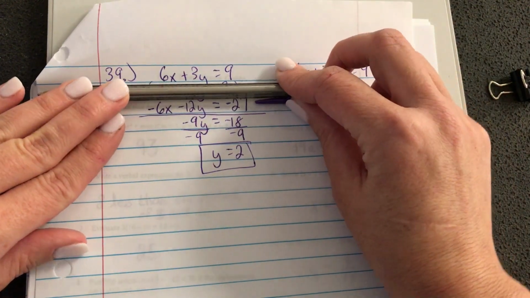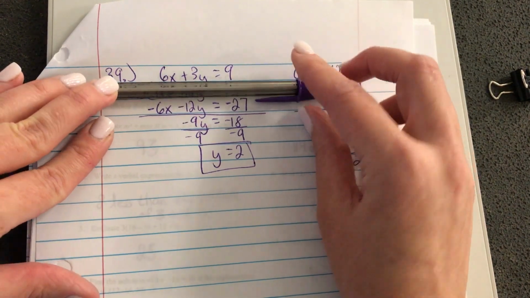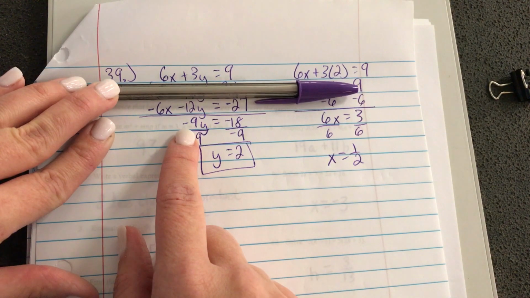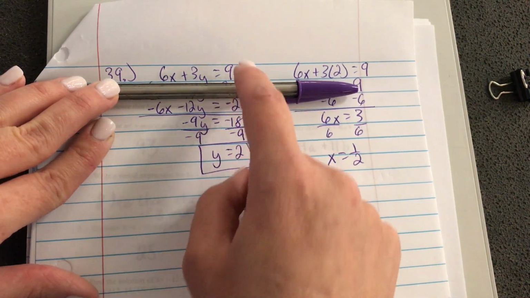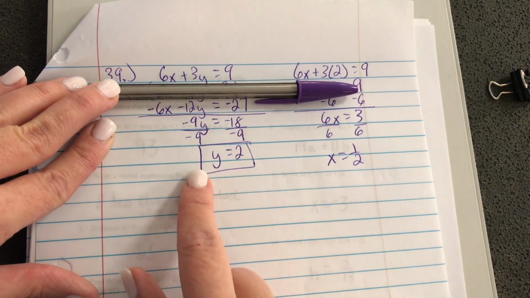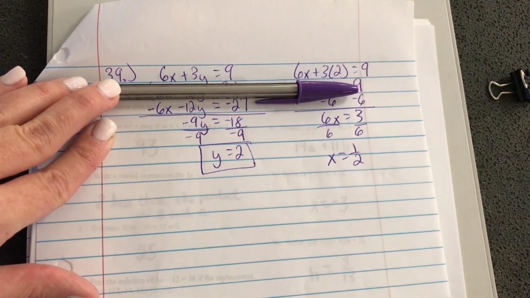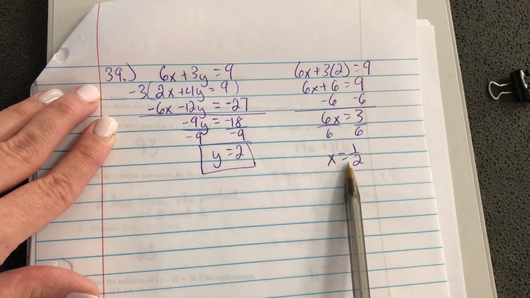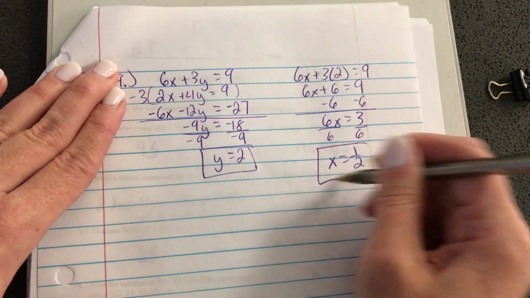Then if you cover that up, it's just an addition problem. 6x plus -6x is nothing. 3 plus -12 is -9y. 9 plus -27 is -18. Divide by -9, you get y equals 2. Then you take that and fill it into an original equation, and you get your x is 1/2.